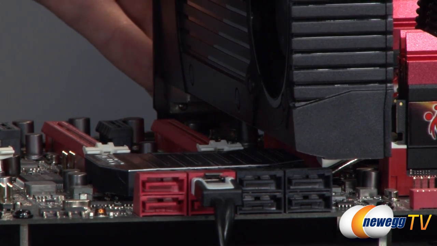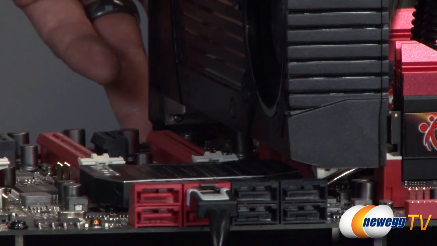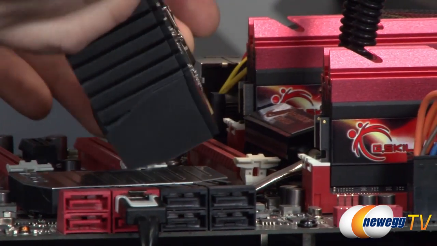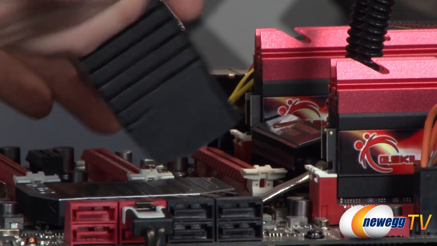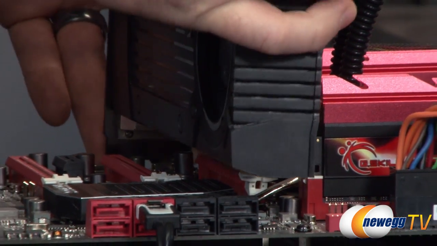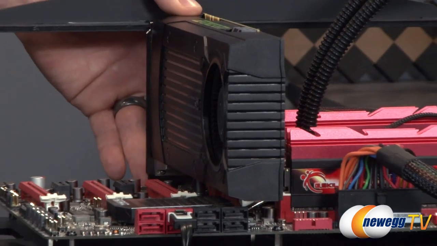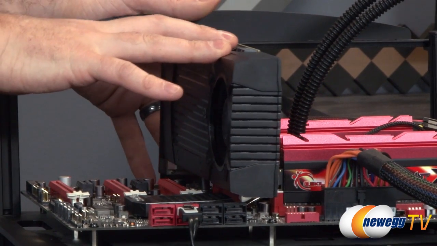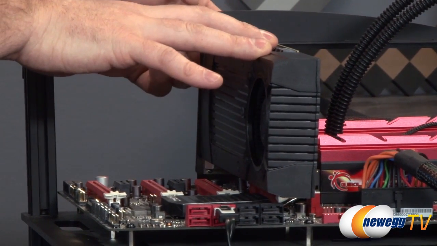So maybe I should do that on my actual card just to show you how to remove it. That is unlocked, and then the card can be removed. There you go. It's as easy as that. So let me put the card back in, like so. Bear in mind that when it's just installed like this, it will be a little bit wobbly, so try not to put too much pressure on it.